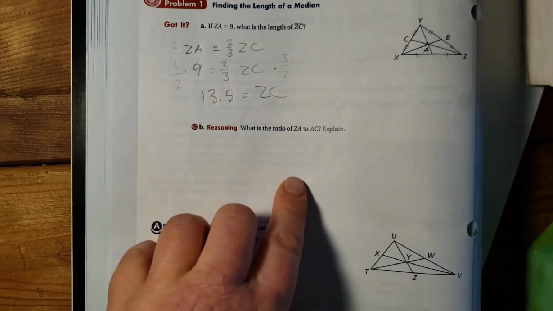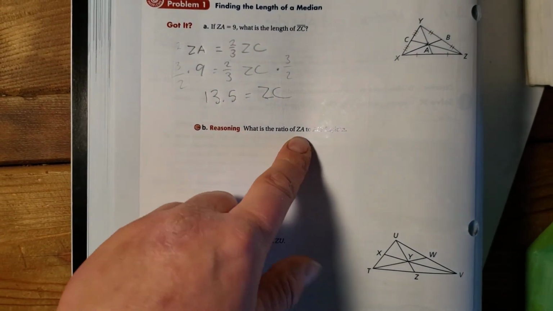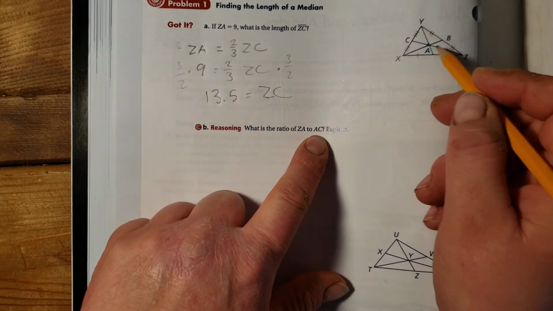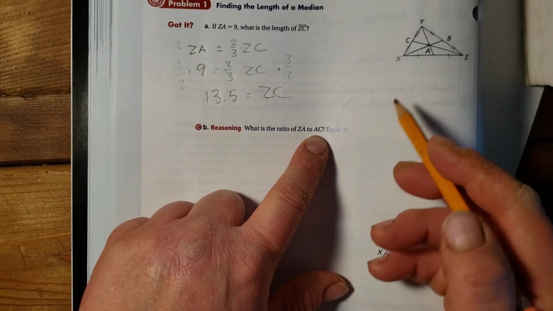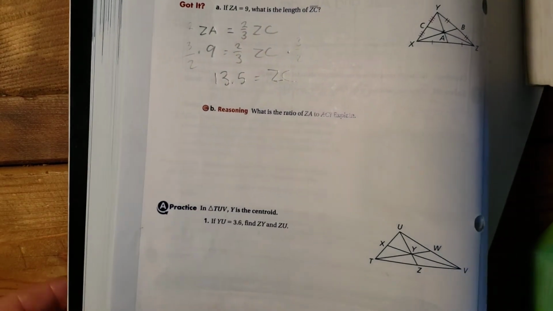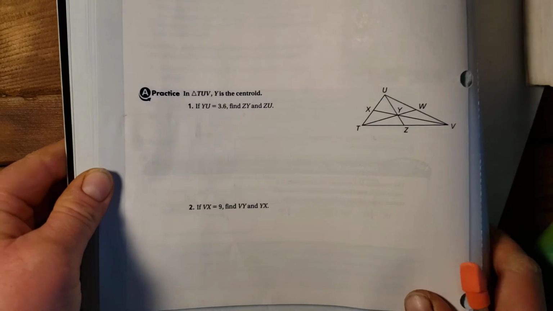All right, what's the ratio of ZA to AC? Well, it's a 2/3, 1/3 ratio, right? All right, let's do the practice problems down here.